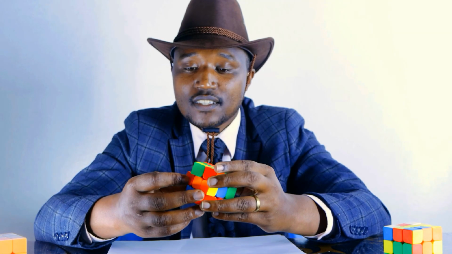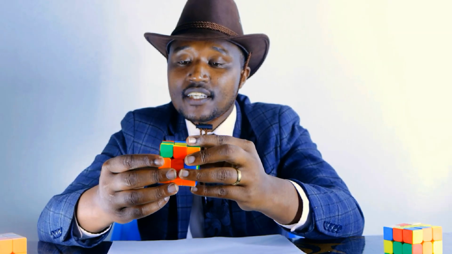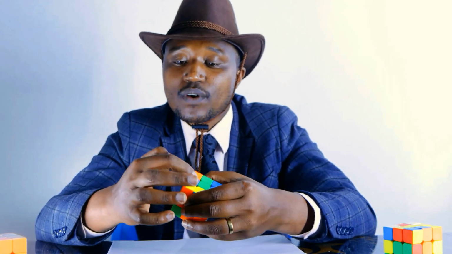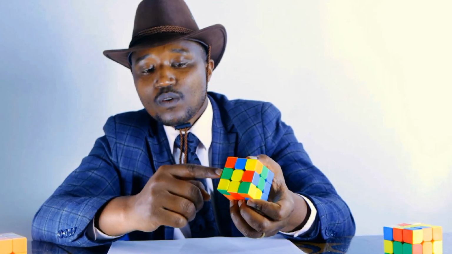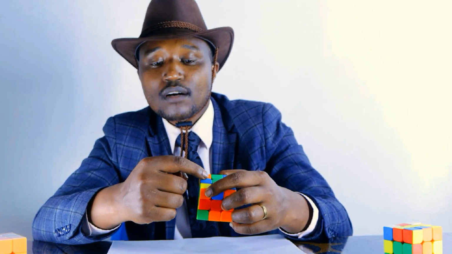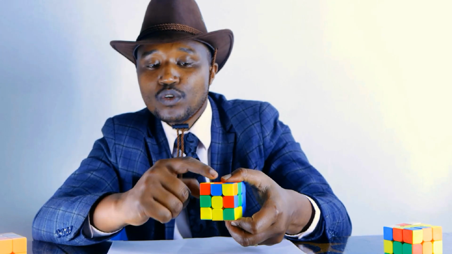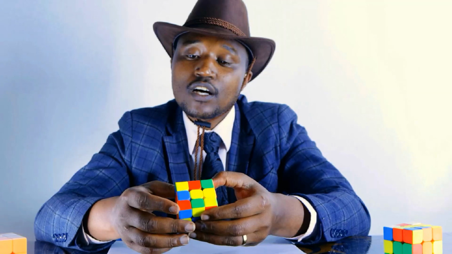Having solved our first layer, the second thing is to solve our second layer. So again, we look for edge pieces here that don't have a yellow color. For instance, in our cube here, we have green, yellow, we have red, red, yellow, we have blue, red. So we can solve for this one, or we have blue, orange. So we can work on either of the two. In our case, we choose to work with the red and blue.